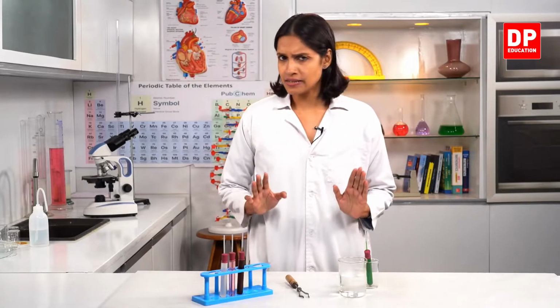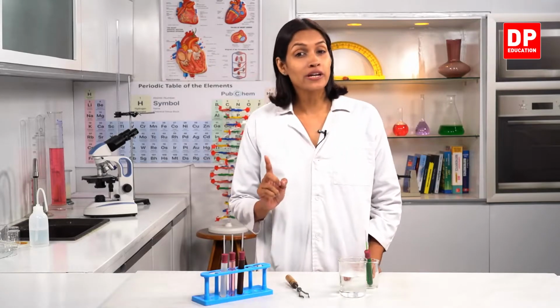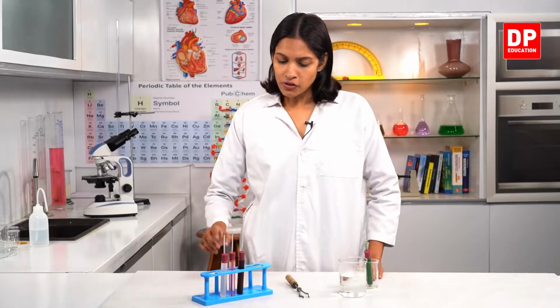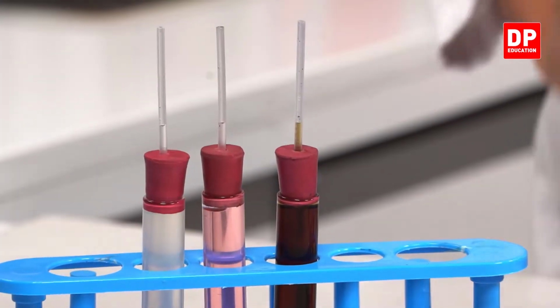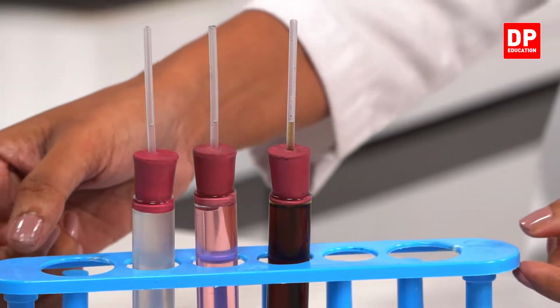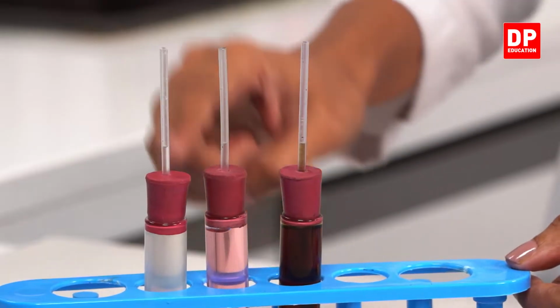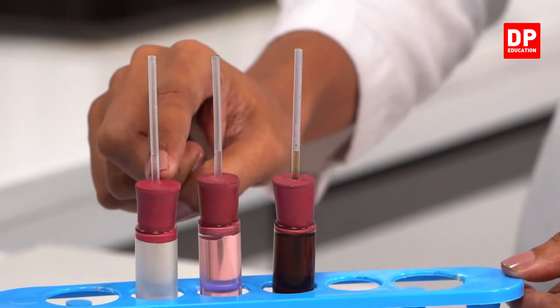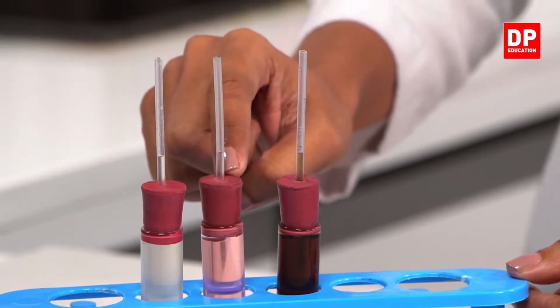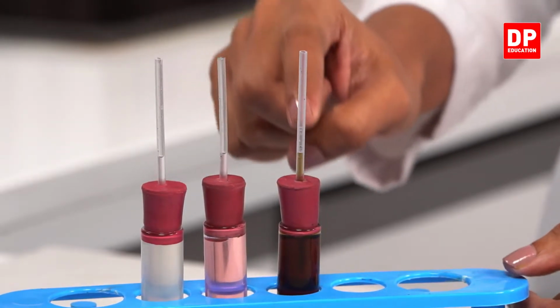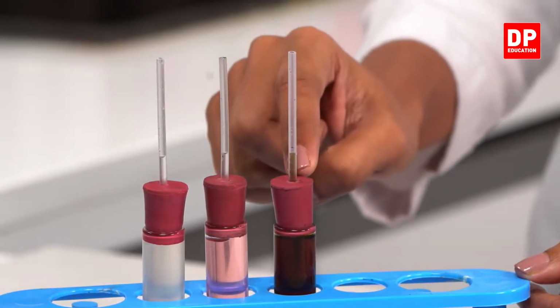Do all the liquids expand in the same way? To test this, we are going to do another small activity. Look at these 3 tubes, children. There are 3 different types of liquids in these 3 tubes. So in the first tube, we have coconut oil. In the second tube, we have kerosene oil. In the third tube, we have colored alcohol.